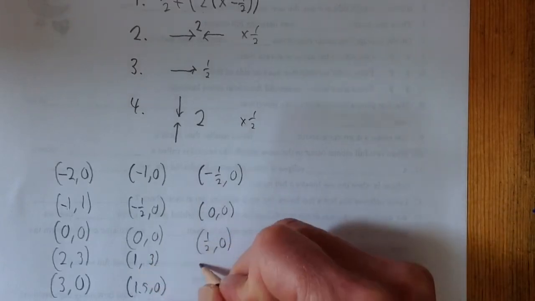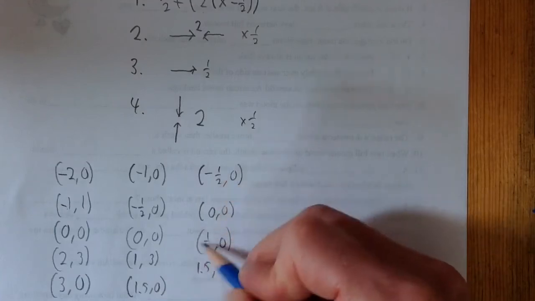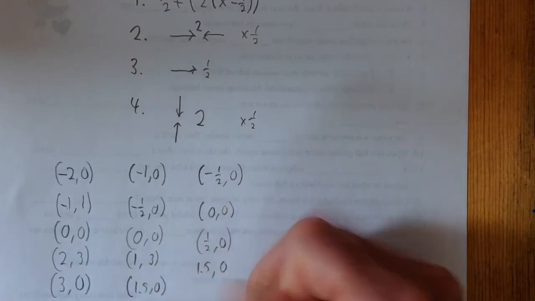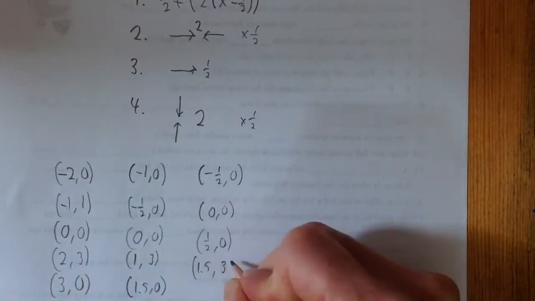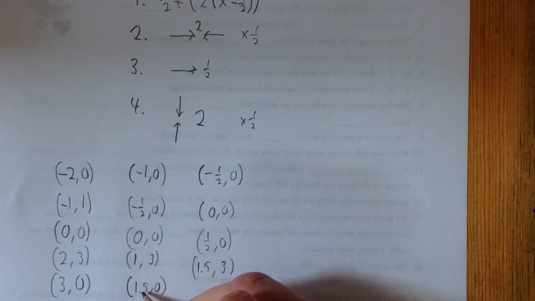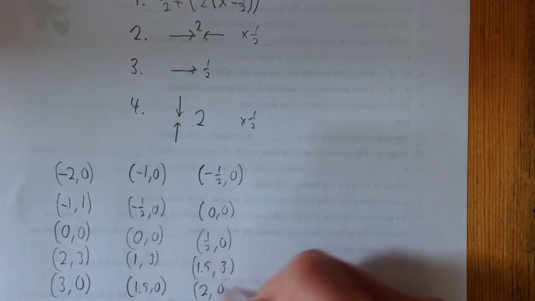This would be 1.5. Sometimes I'm doing 1/2, sometimes 0.5. I don't know. Oops, comma 3. Either way works if you like decimals. 1.5 plus 1/2 is 2 comma 0.